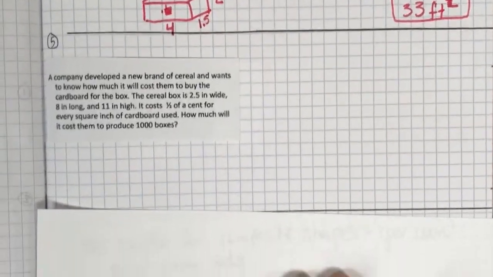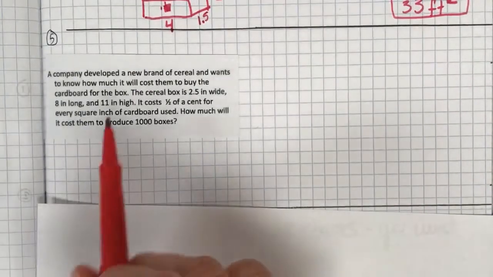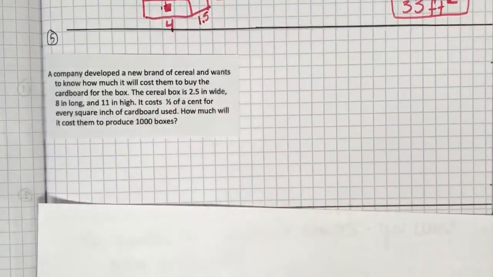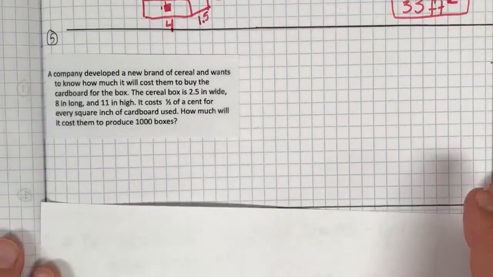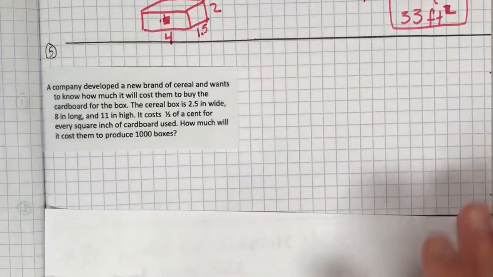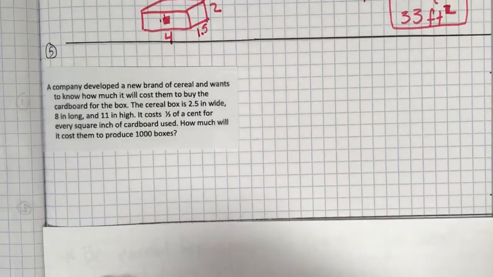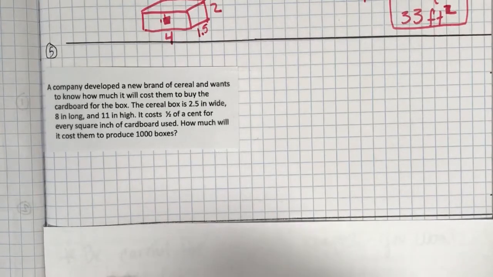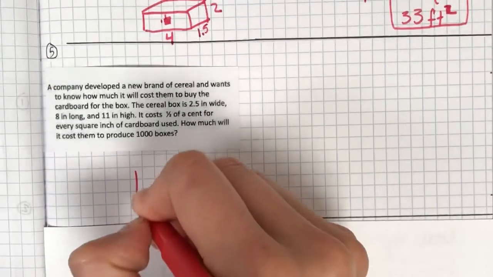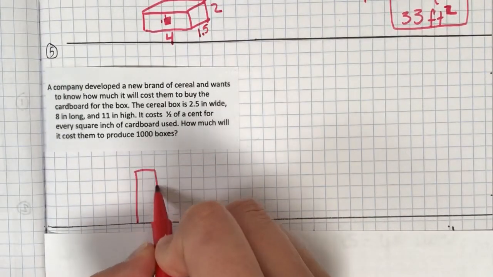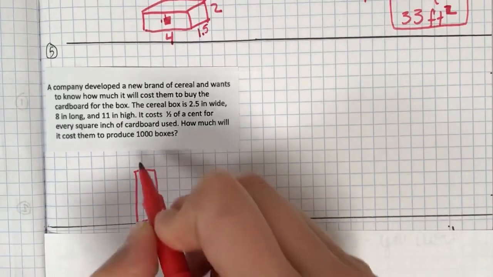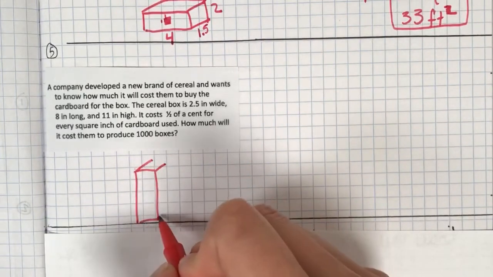All right, our next problem, and this is our last example. We've got a new brand of cereal, and we want to know how much it's going to cost to make the cardboard box. Okay, that's enough information to know to draw a picture. Okay, always draw a picture. If you have trouble with some problems, especially in geometry, if you ask your teacher, hey, I need help, probably the first thing they're going to say is, did you draw a picture? Okay, they help tons. And it doesn't have to be a good picture, it just has to be a picture.